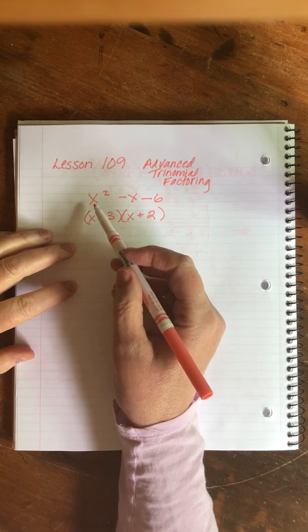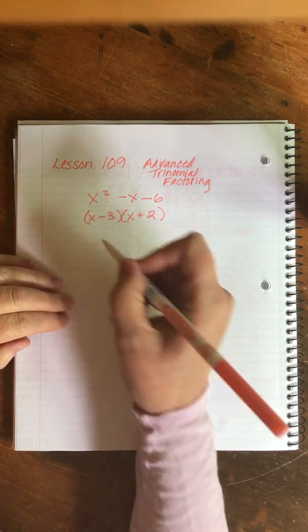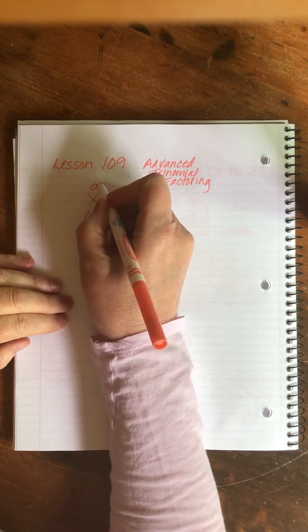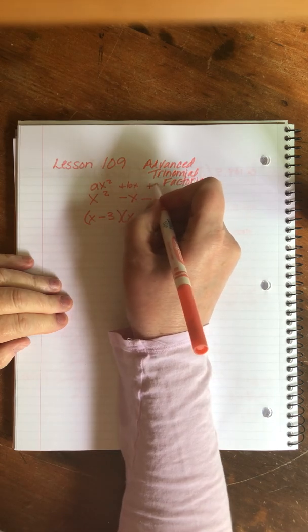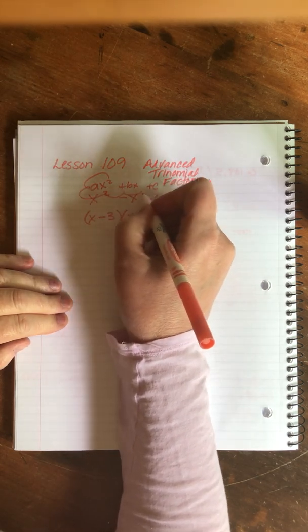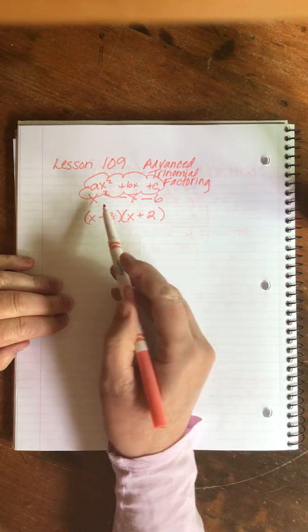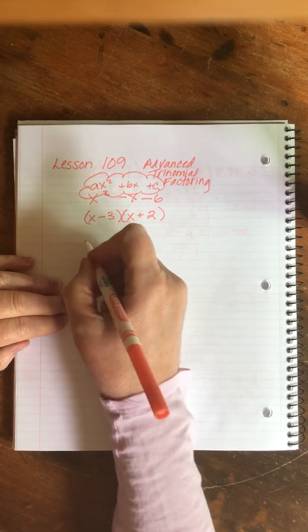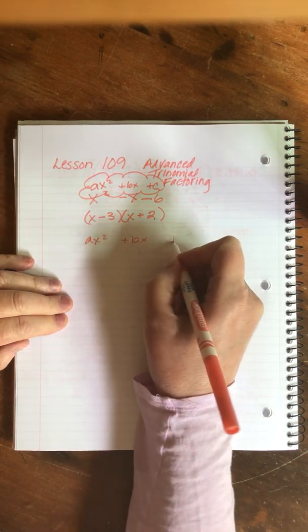What I want to do is extrapolate a rule from this that we can talk about in a more abstracted way. If we remember that this is the standard form of a trinomial, ax squared plus bx plus c. I wrote it above this so you could see. Let me write it again because that's confusing. Ax squared plus bx plus c.